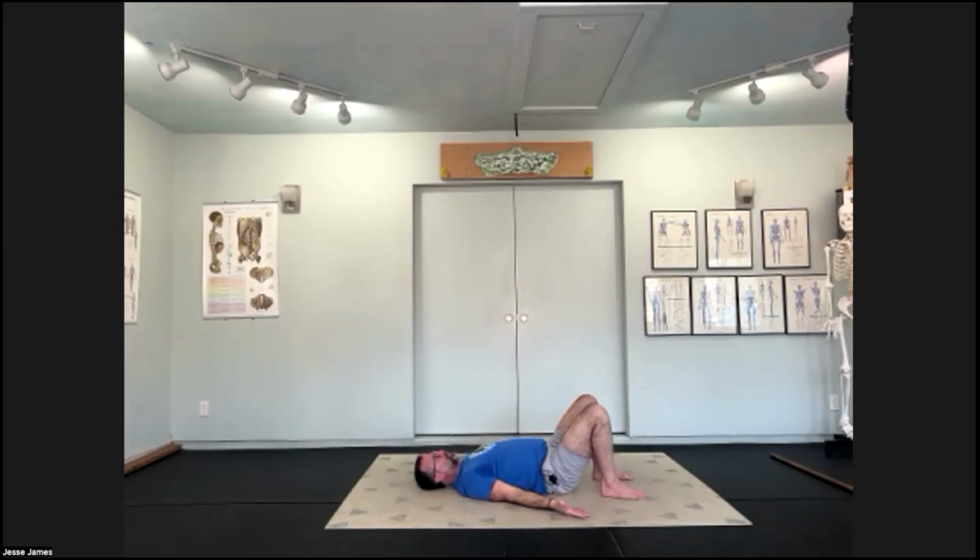Imagine that abdominal wall is a balloon and you're trying to get it to expand a little bit wider on each inhale.